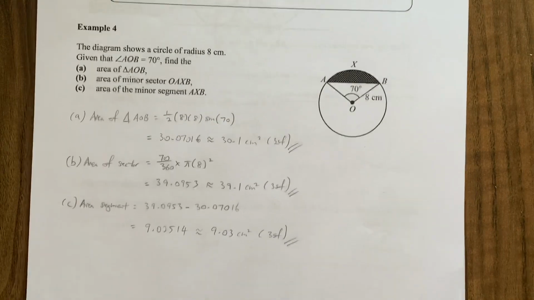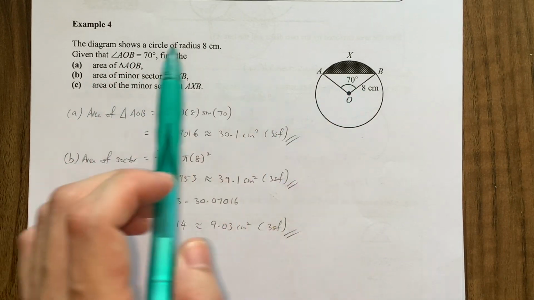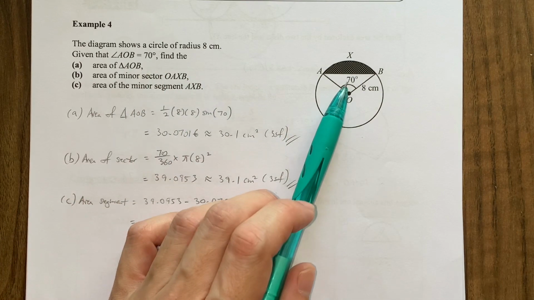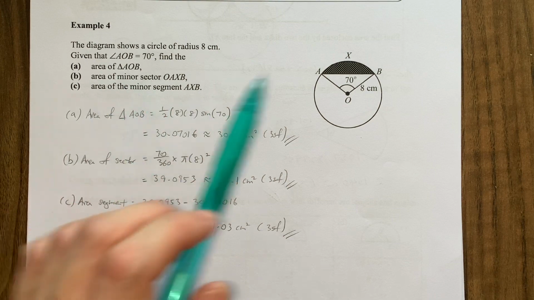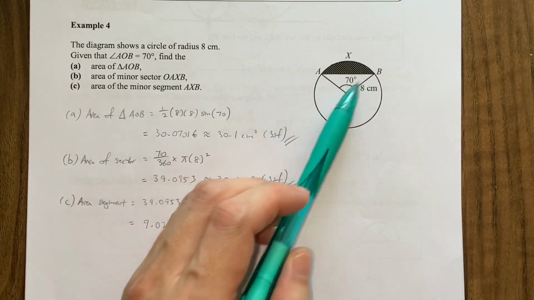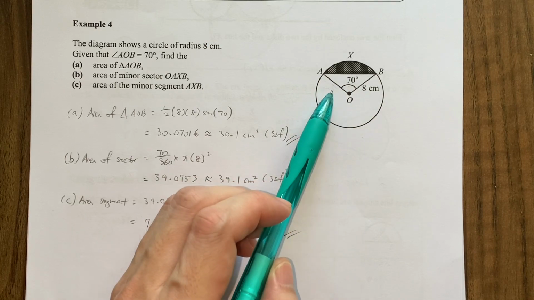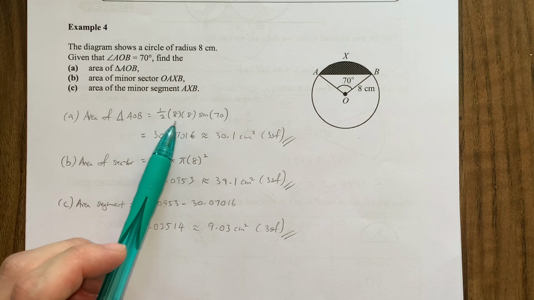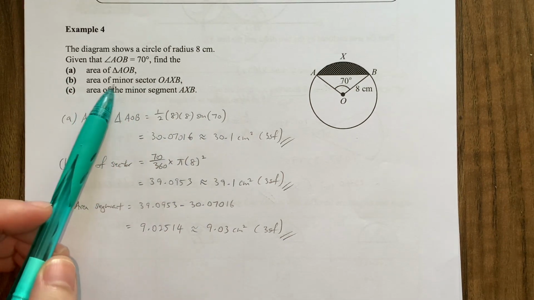Okay, so let's try a question here. This will be probably the last question. We have a circle, 70 degrees. So I want area of AOB. So that's a triangle, right? So this triangle AOB, so it's half ab sine C. So these two are the radius, so they are both 8. That's why it's half times 8 times 8 times sine 70. Okay, so done.